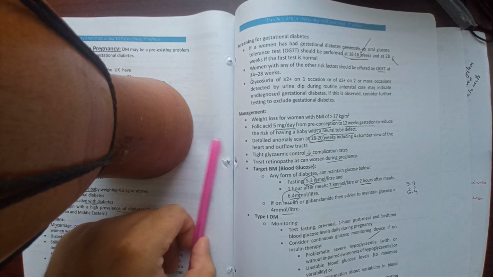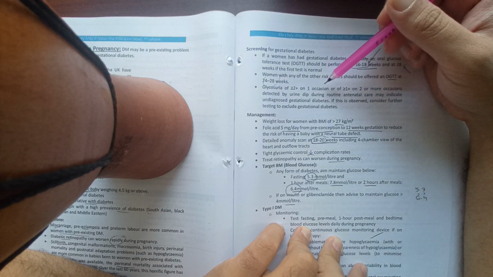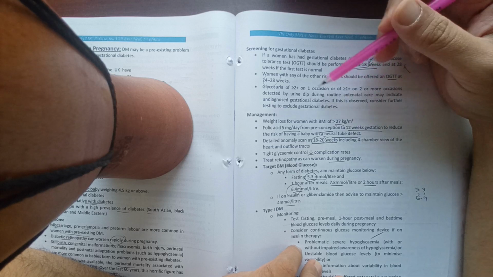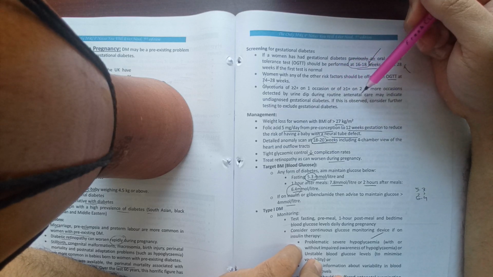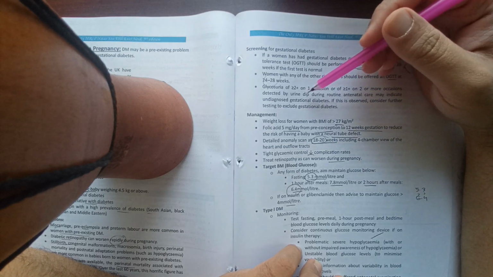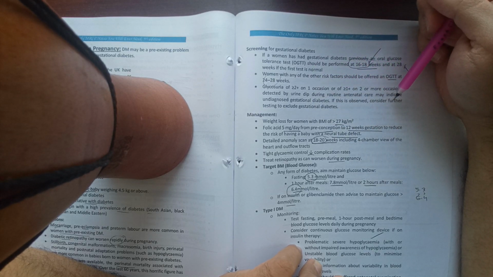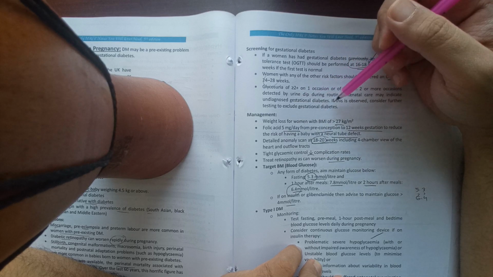So for a pregnant woman, glycosuria of more than 2+ on one occasion or 1+ on 2 or more occasions, detected by urine dip during routine antenatal care, may indicate undiagnosed gestational diabetes. If this is observed, consider further testing to exclude gestational diabetes.